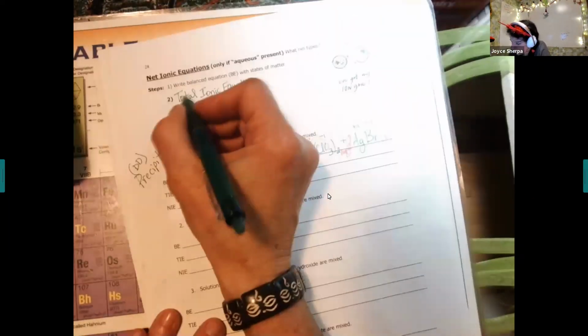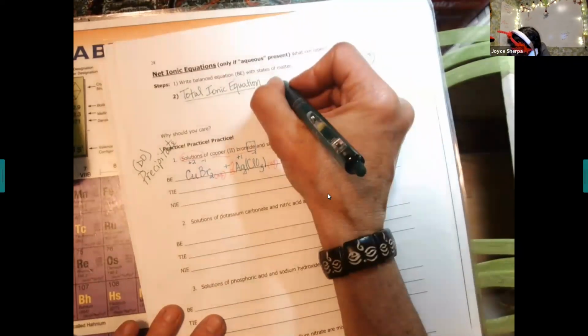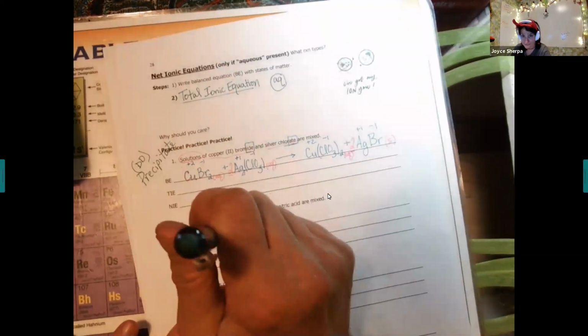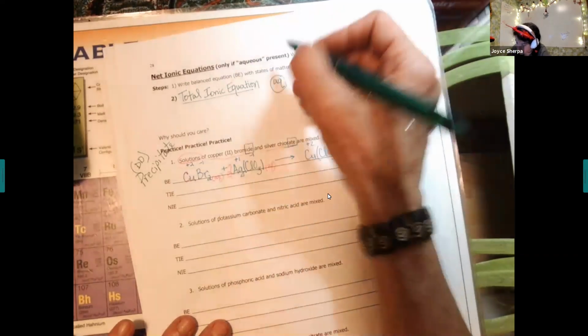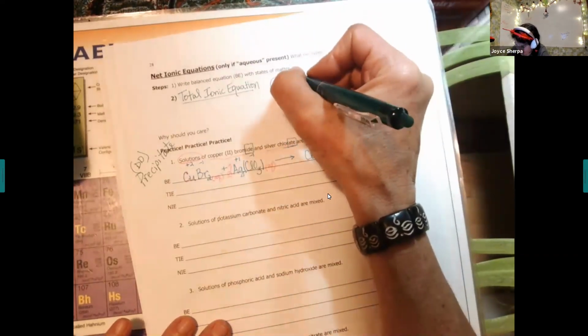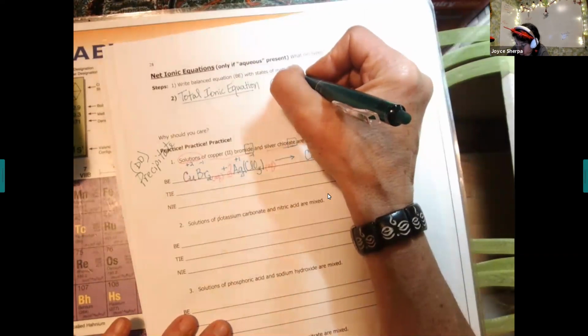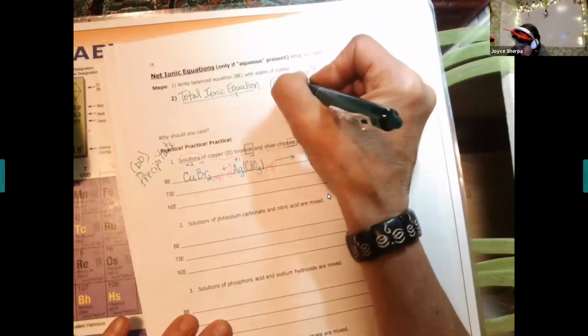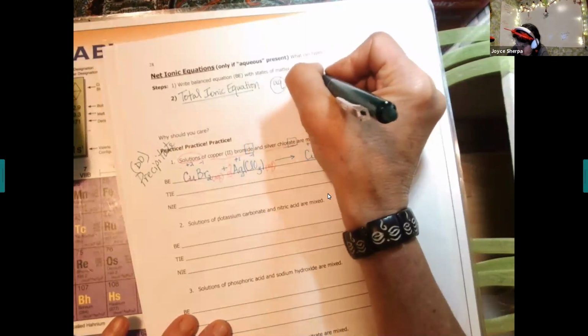So what the total ionic is, the trick with that, in just a few words: anything that is aqueous means that it is actually not a compound. That means it's dissolved, and so you write it as ions. So you show the ions. So you separate as ions. That's it. That's what we're going to do.